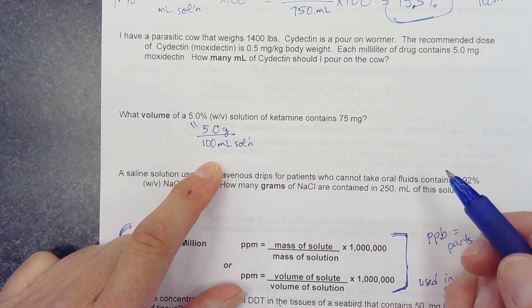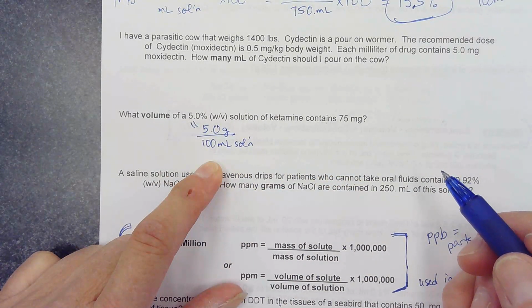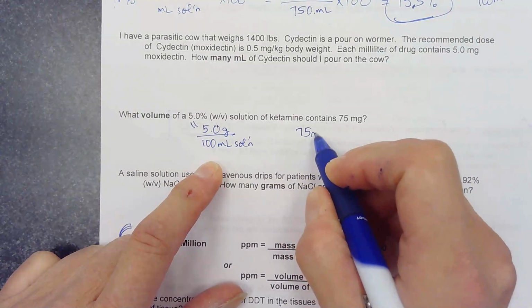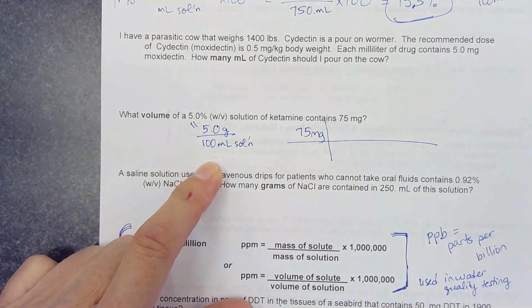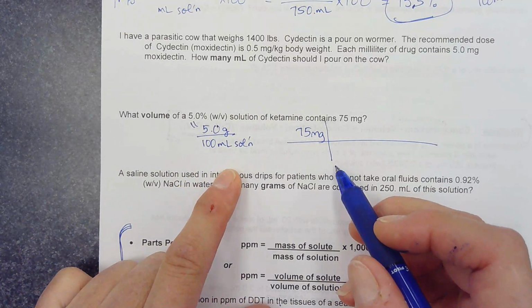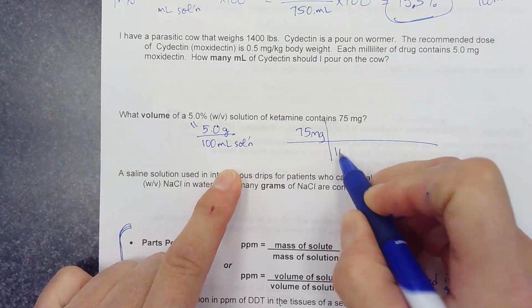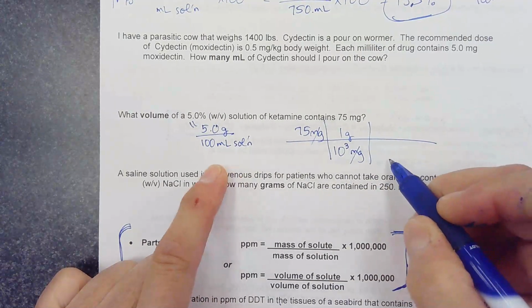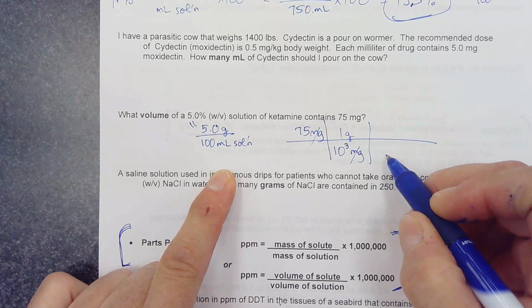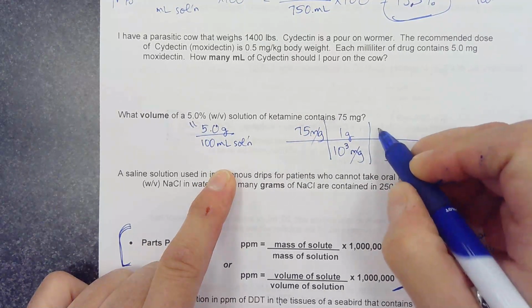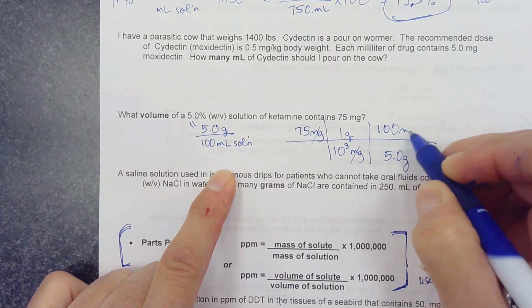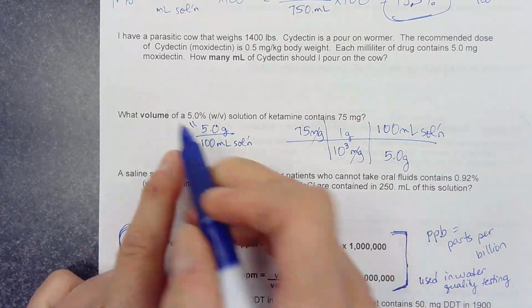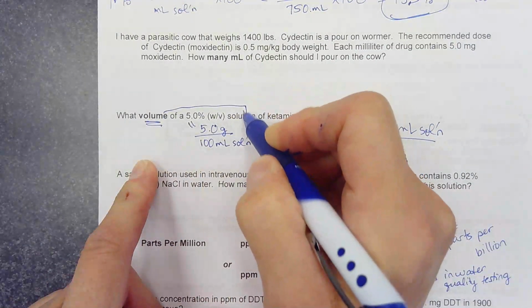What are you going to start with? 75 milligrams. If you've understood dimensional analysis up to this point, this should make sense. What are you going to convert milligrams to? Grams. So how many milligrams are in a gram? 10 to the third milligrams in 1 gram. Milligrams cancel. Now what goes on bottom? 5 grams. Good job. What goes on top? 100 milliliters of solution, because look what it asks: what volume of solution?